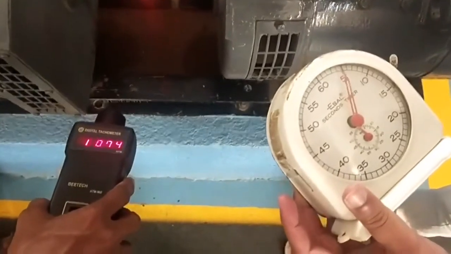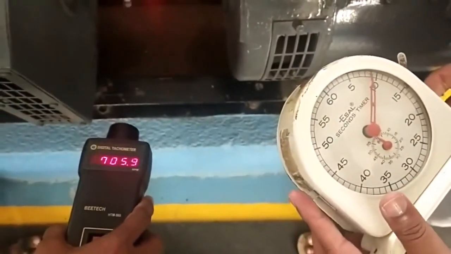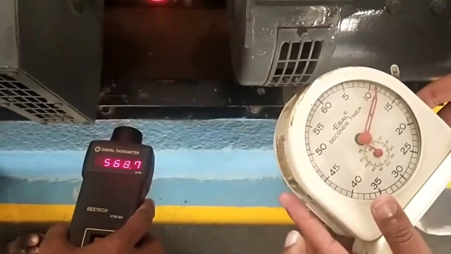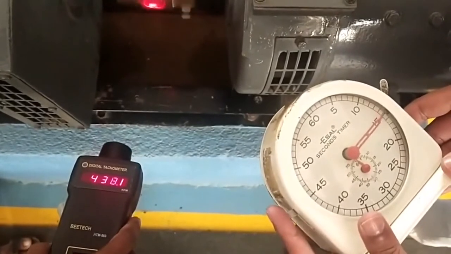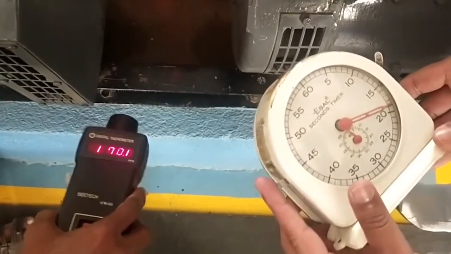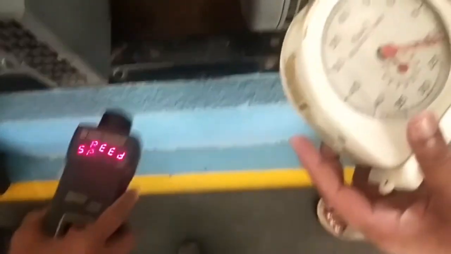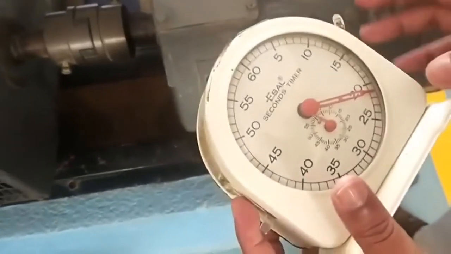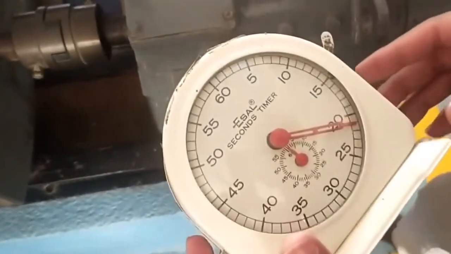Now the speed is 1393, 1000, 860, 700, 438, 309, 170, 0. So that is almost 21 seconds. The time taken to come to zero is 21 seconds.